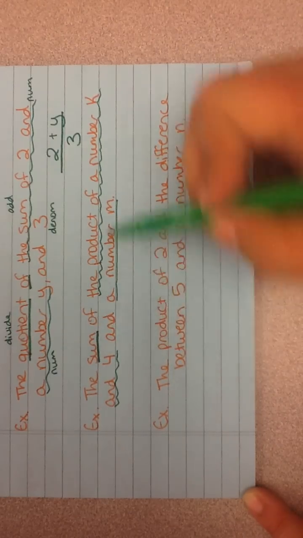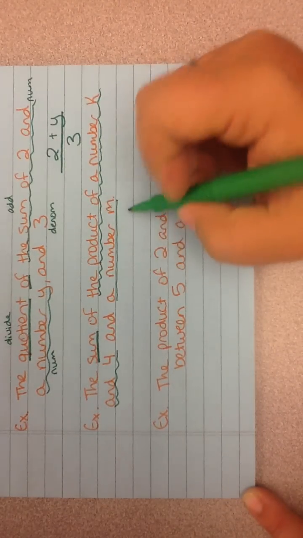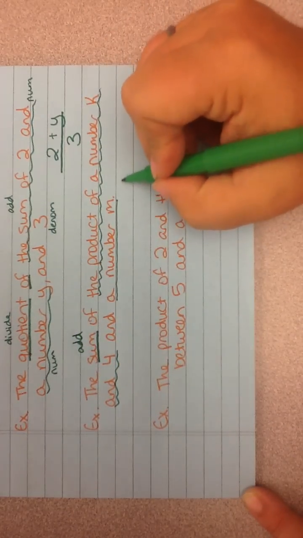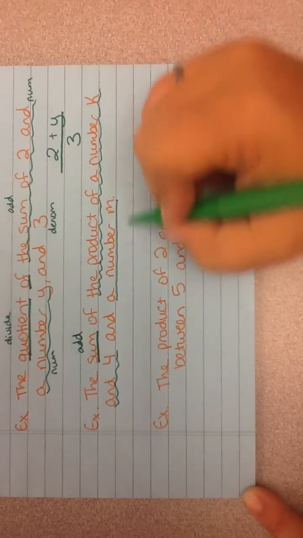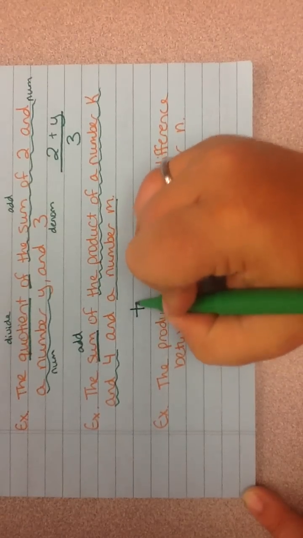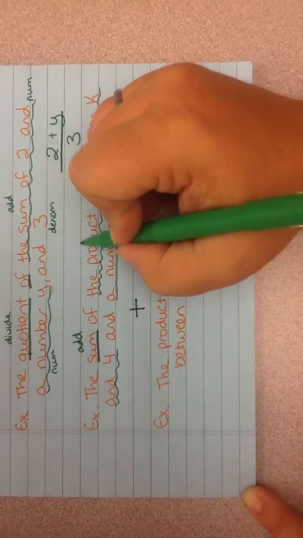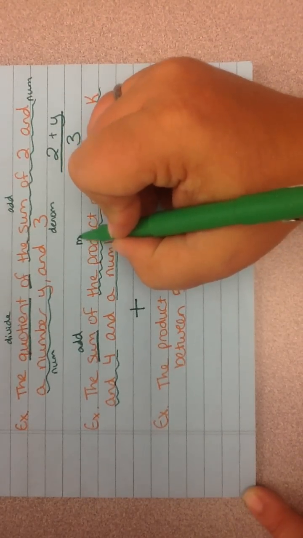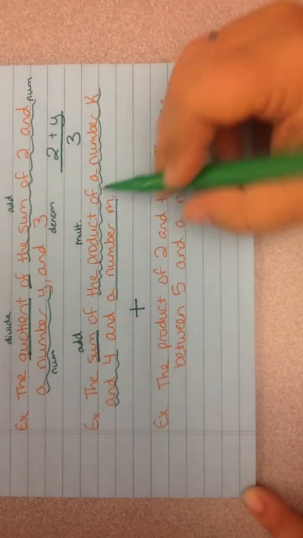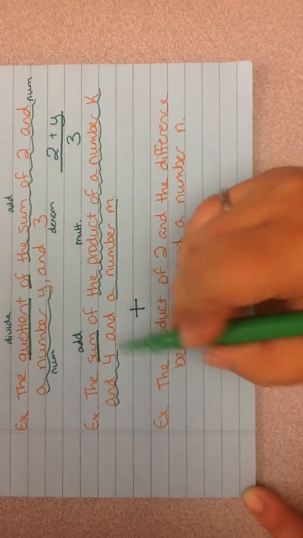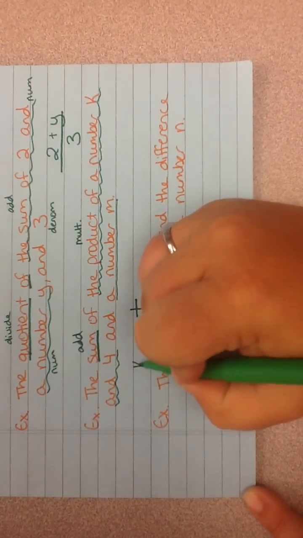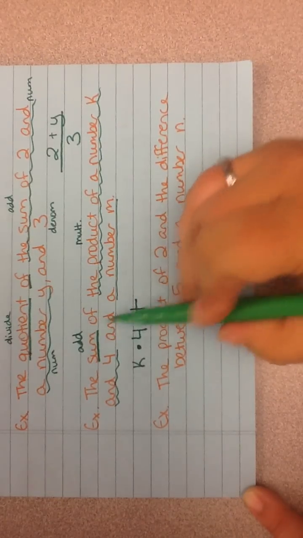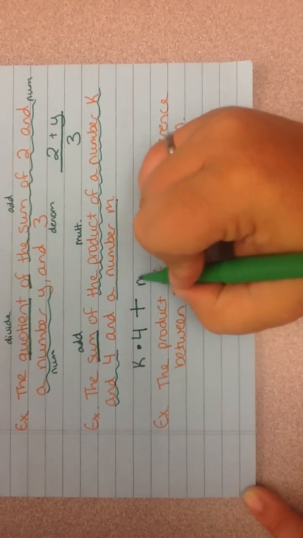So the sum of, so that means we're going to add, so we're going to have an addition sign. Where do I put this? The product, what's product mean? Hopefully you know that that means multiplication of a number k and 4. So k times 4, and then the sum of that with a number m.